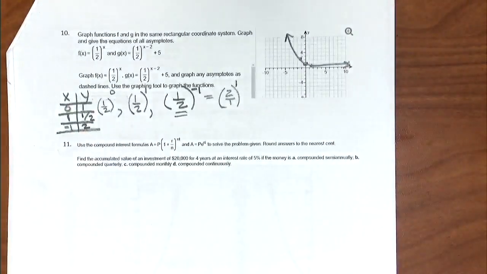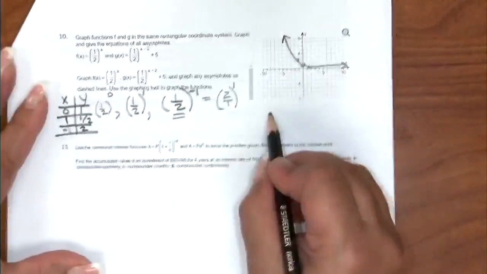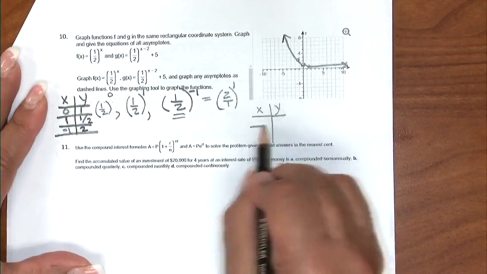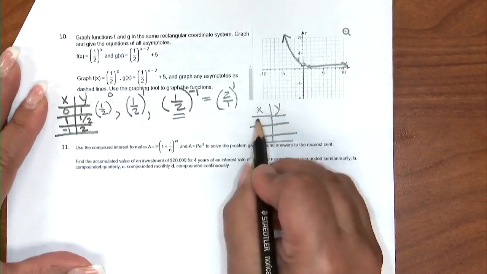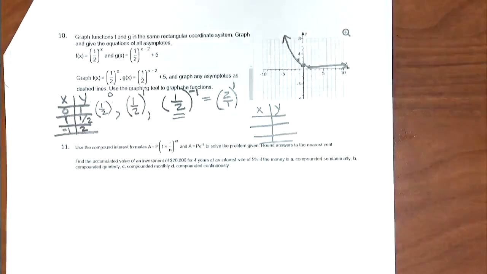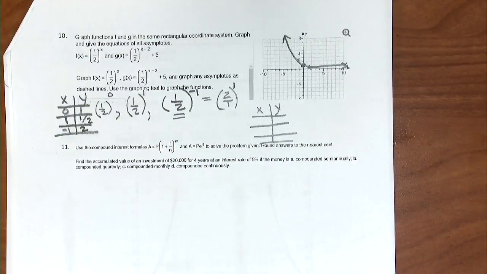Now do the shifted one. Okay, let's try to do what I told you with shifting. Plug in all over again. You can still use this table, but do these things. Now let's see if you got this. Let's see how bad your brain cells have gone. Should I add to the X or subtract? Add. Okay.